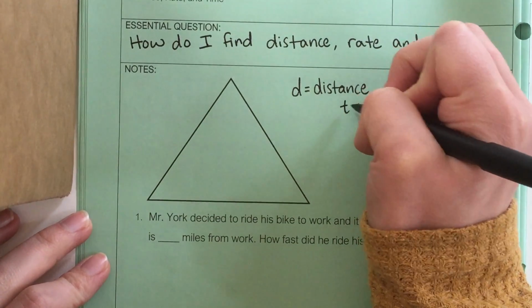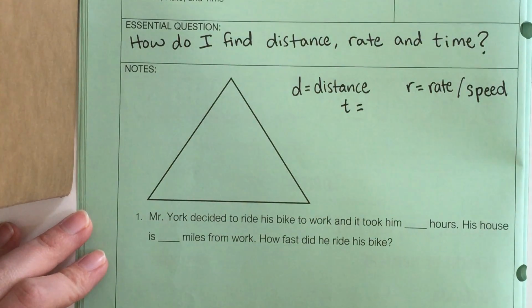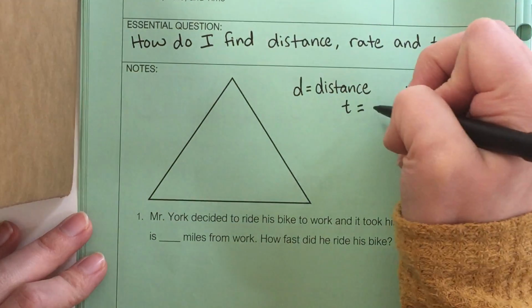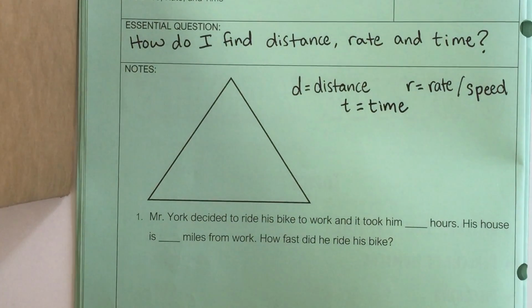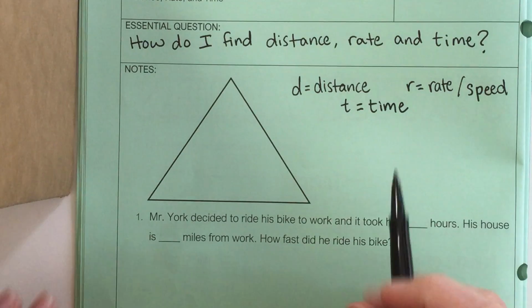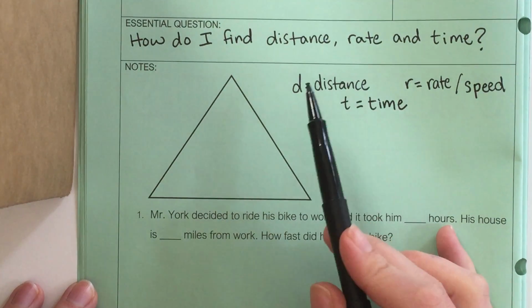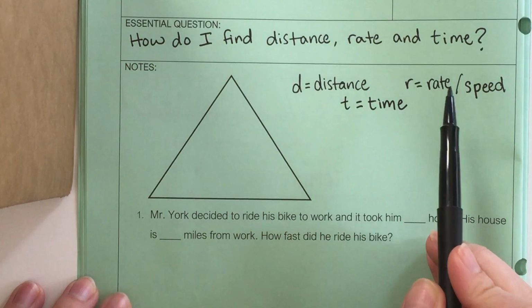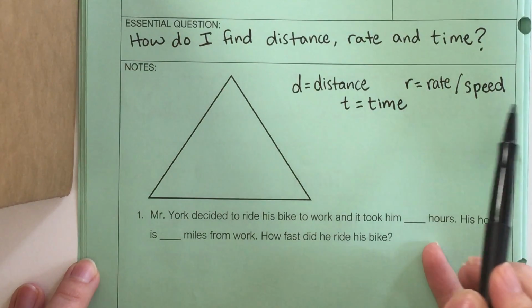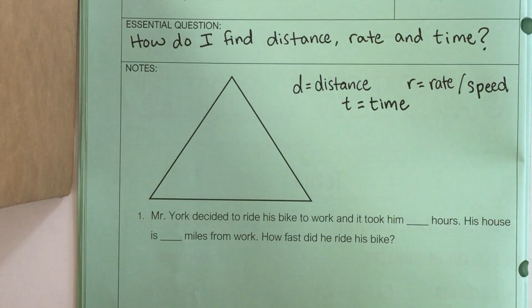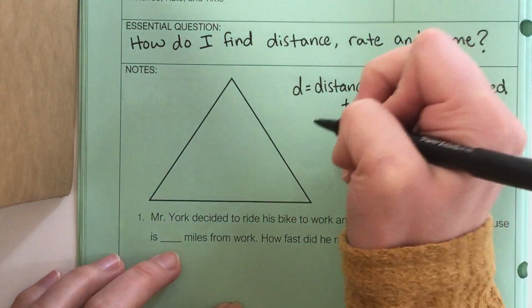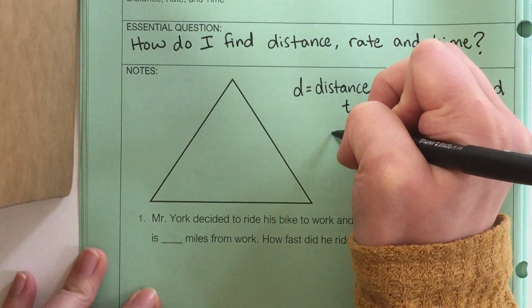And T, what do you think T is going to stand for? Time. T is going to stand for time in these equations. We are going to have three different equations. We're going to have an equation for when we want to find distance. We're going to have an equation for when the problem wants you to find the rate or the speed. And we're going to have an equation for when you want to find time. So here they are.